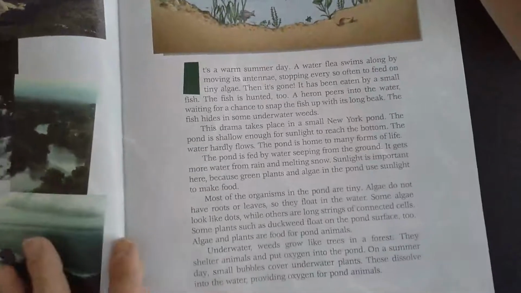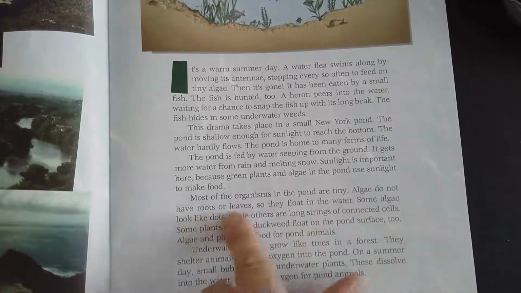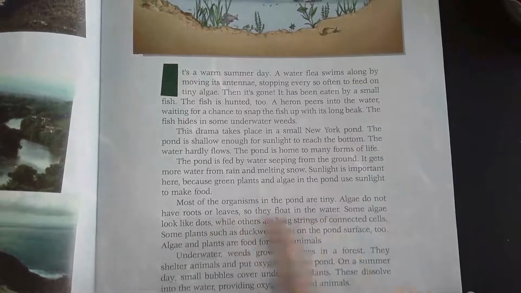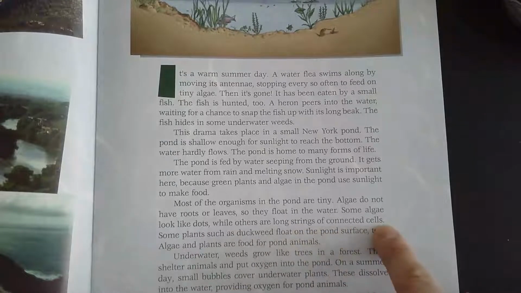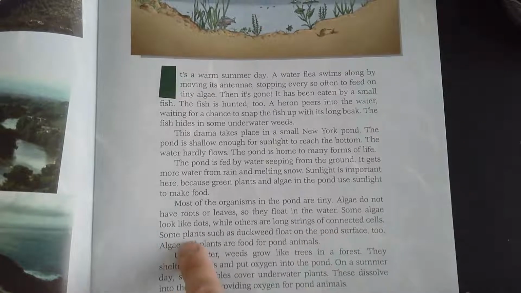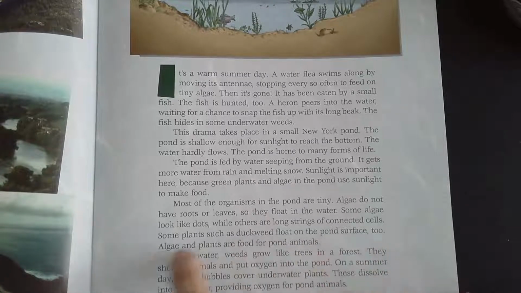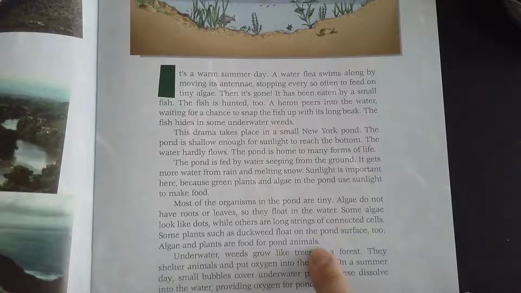Most of the organisms in the pond are tiny. Algae do not have roots or leaves, so they float in the water. Some algae look like dots, while others are long strings of connected cells. Some plants, such as duckweed, float on the pond surface too. Algae and plants are food for pond animals.